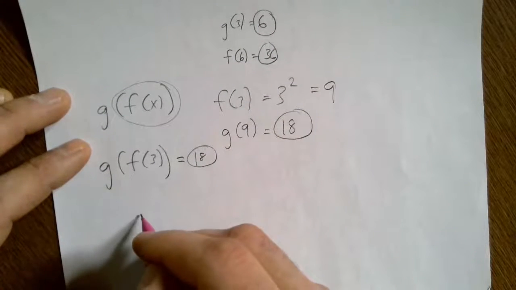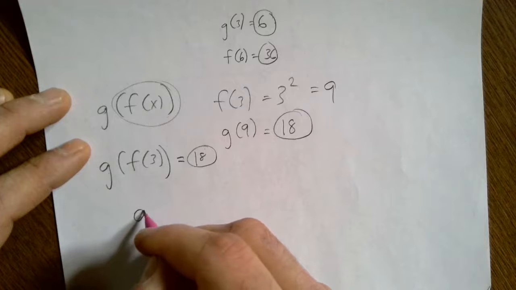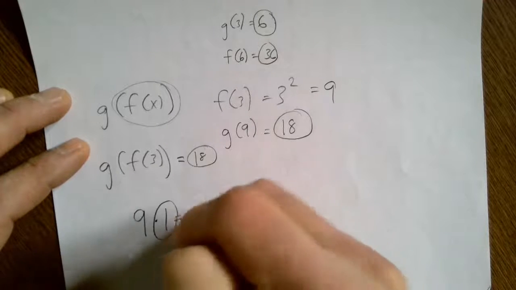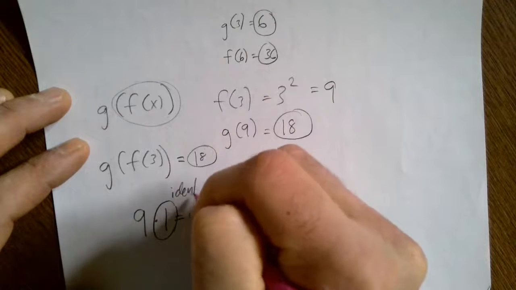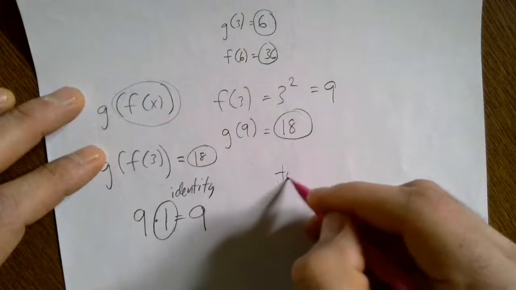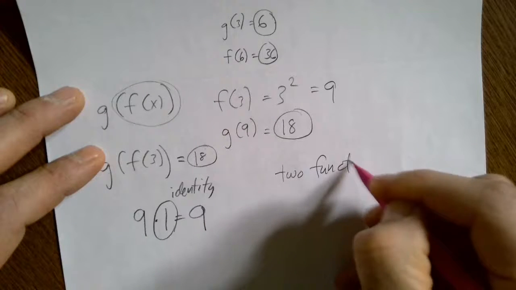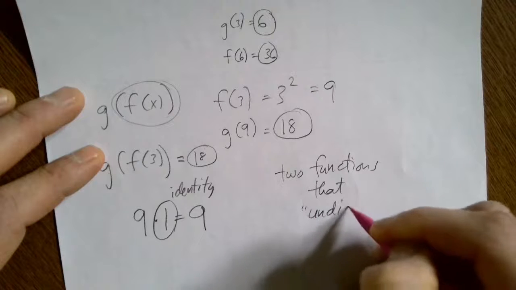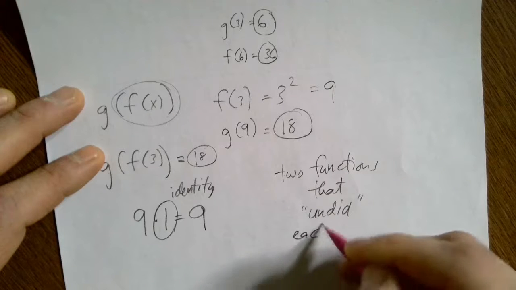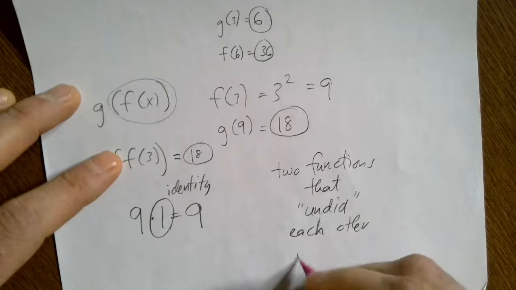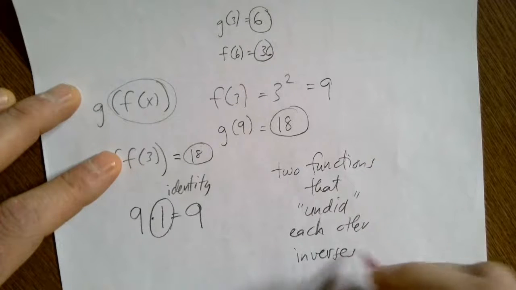Okay, now, something that's really interesting. Do you remember how anything times 1 is itself? This is called the multiplicative identity. Well, what if you had two functions that undid each other? Those functions are inverses of each other.